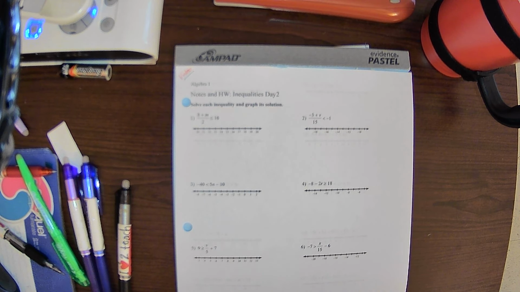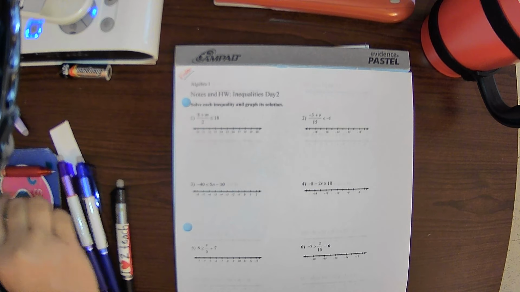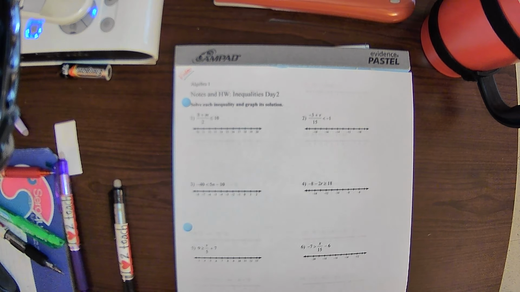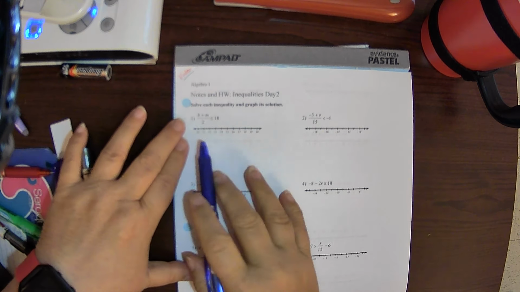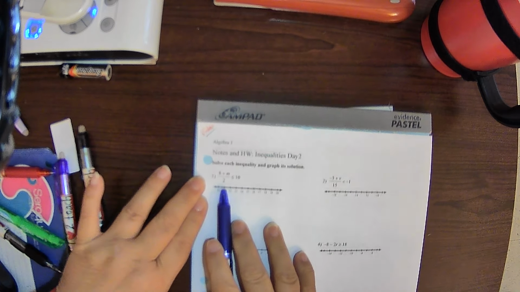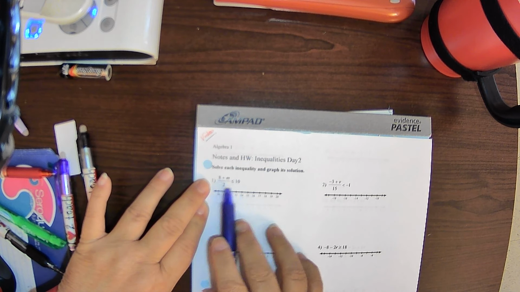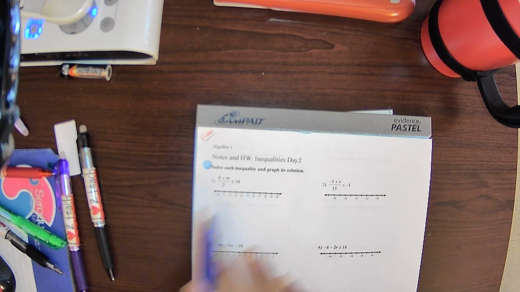Alrighty, ladies and gentlemen, we are talking about notes and homework here on Inequalities Day 2. Let's take one more day to look at these inequalities so that we can solve them and graph them. Okay? We're going to look at problem number 1 to start with. I've got 8 plus m all divided by 2 less than or equal to 10.